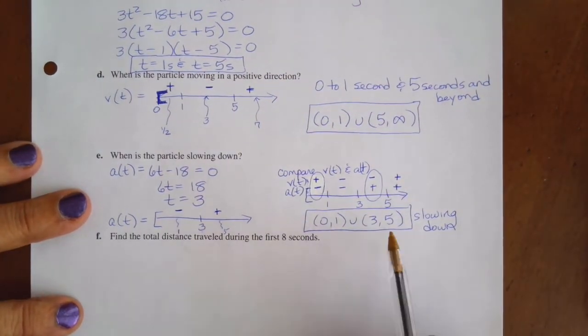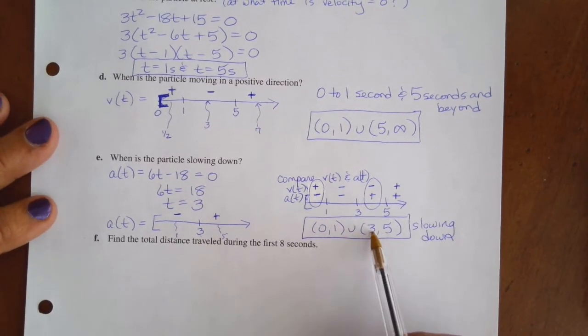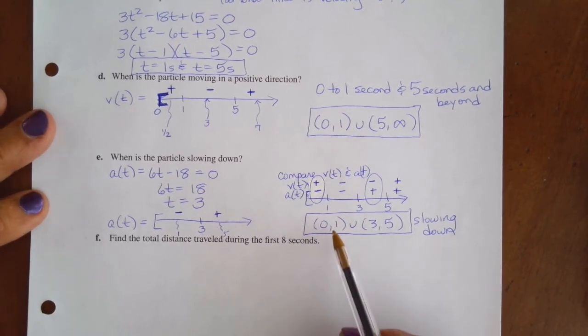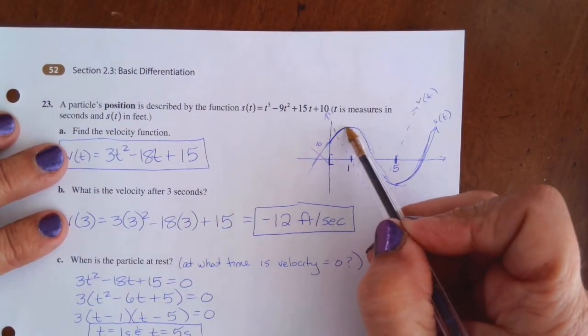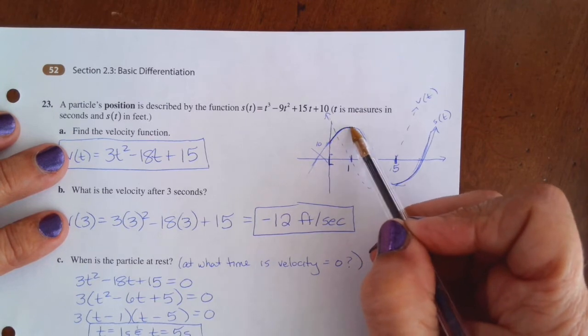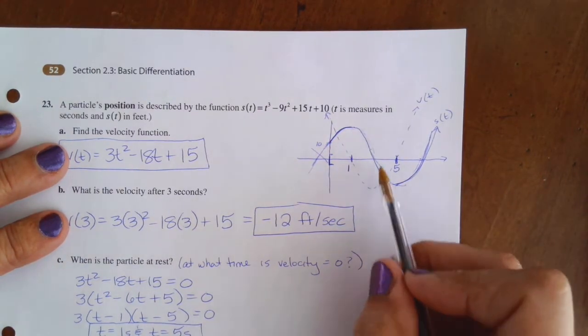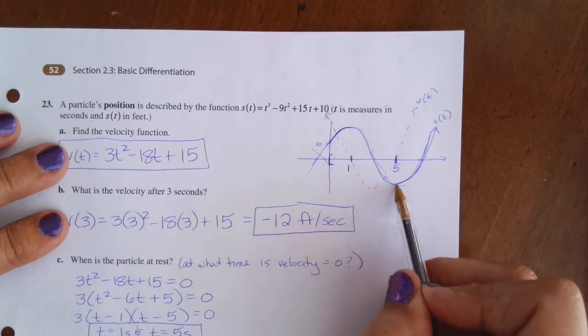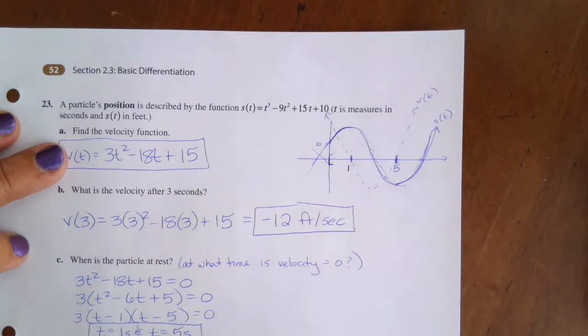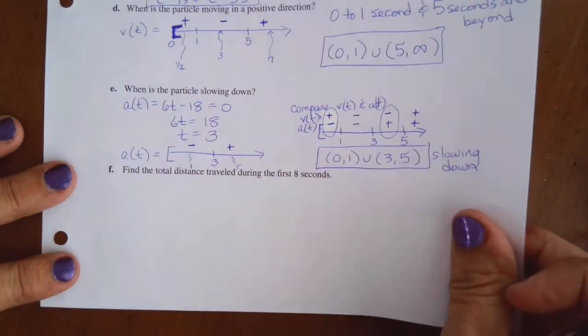Now, take that back to the graph, and did that make sense to what I said earlier? 0 to 1, 3 to 5. Well, look what was happening from 0 to 1. I was getting ready to turn around, so yes, that should be slowing down. And then from 3 to 5, getting closer to turning around again. So this is part of the graph where I should be slowing down. So that did work, okay?